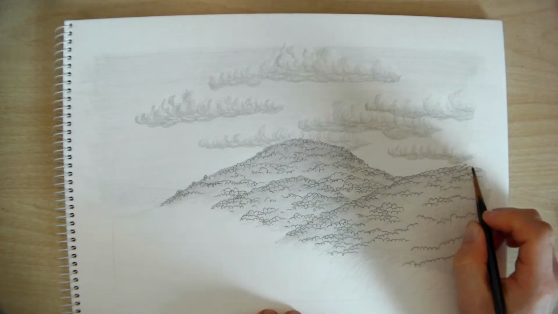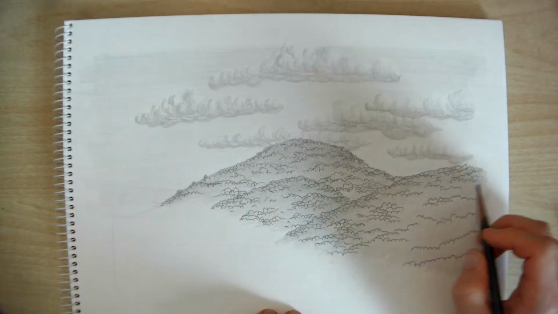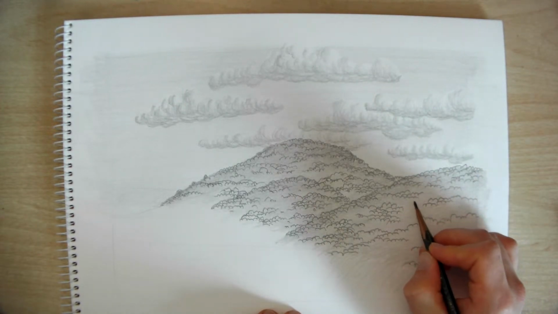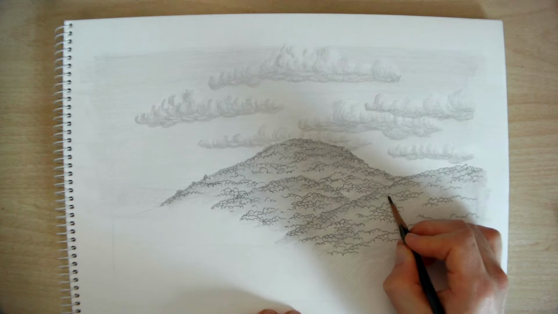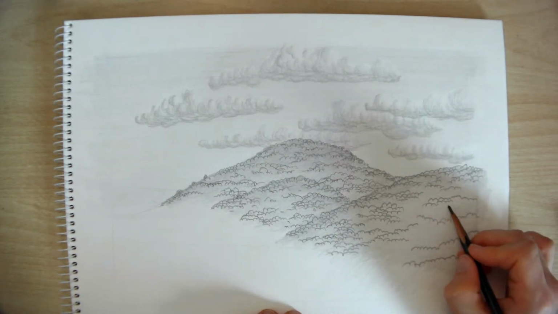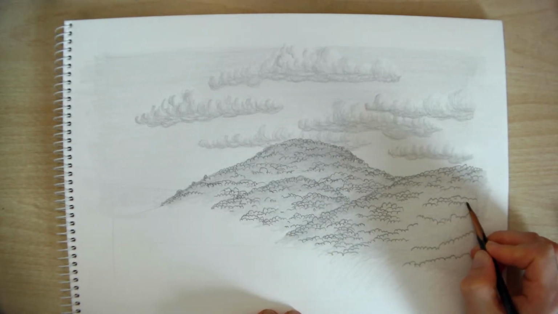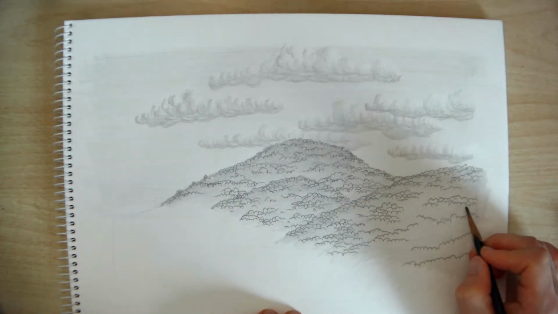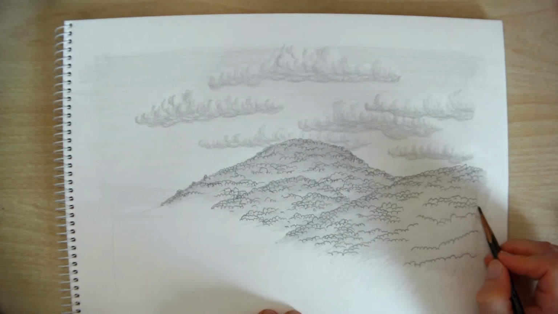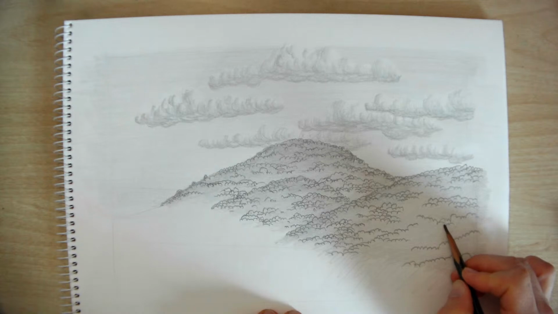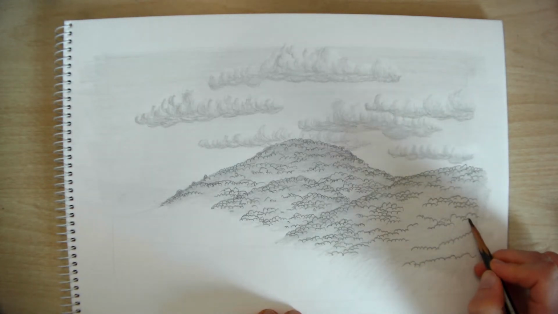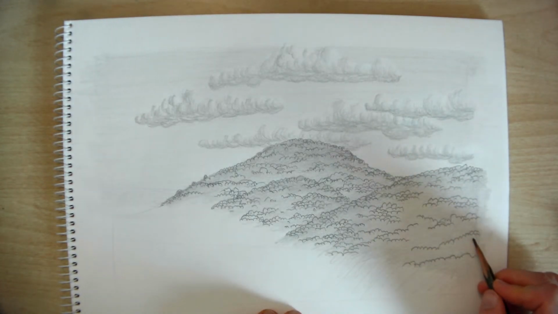Up there a little bit more. Just gotta make sure you don't fill it all up though. Leave some areas blank. If you fill it all in, the area is going to feel flat.